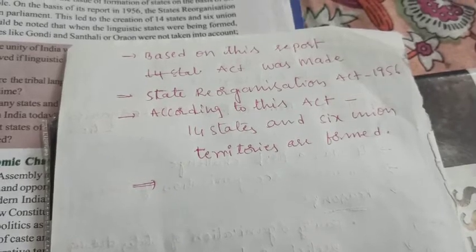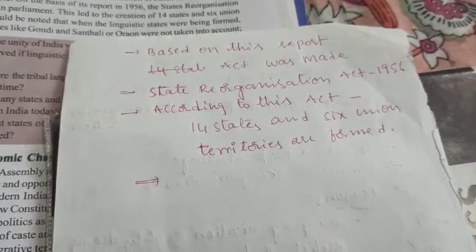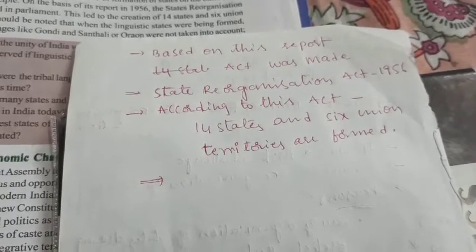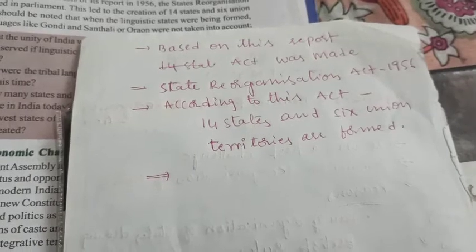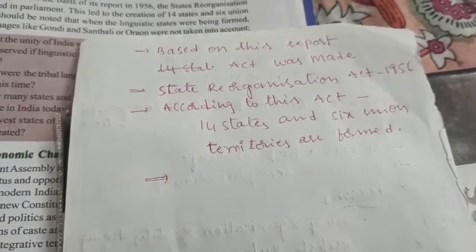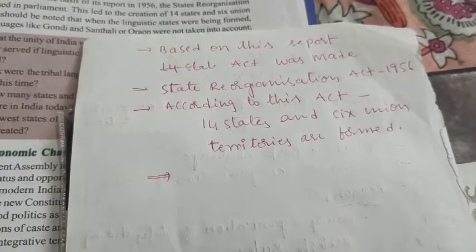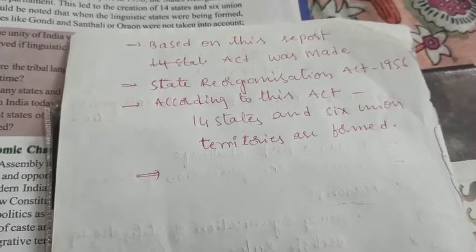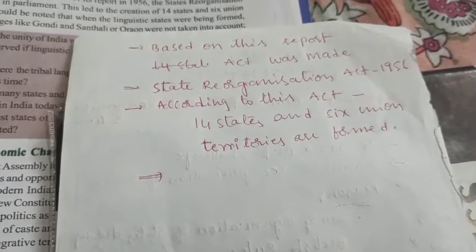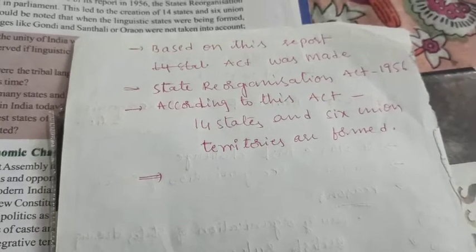Now there are no disturbances: for Telugu people, the Telugu state; for Malayalam people, Kerala; for Tamil people, Tamil Nadu; for Kannada people, Karnataka; for Marathi people, Maharashtra; for Oriya people, Odisha; for Gujarati people, Gujarat; for Bengali people, Bengal. Later many more states were formed based on language, not just 14. For Hindi speakers, four to five states were formed.